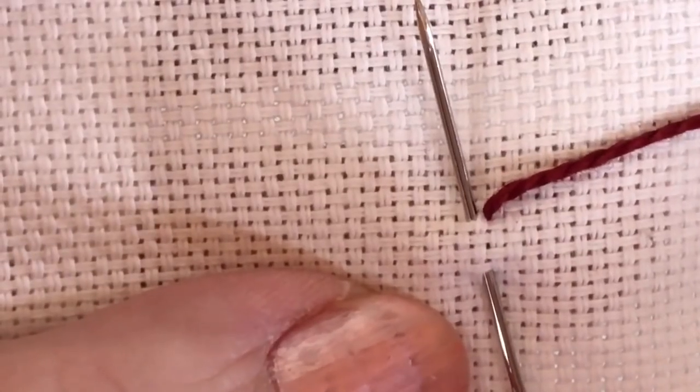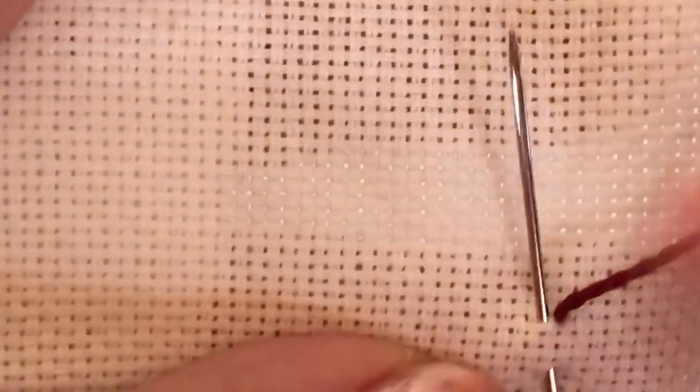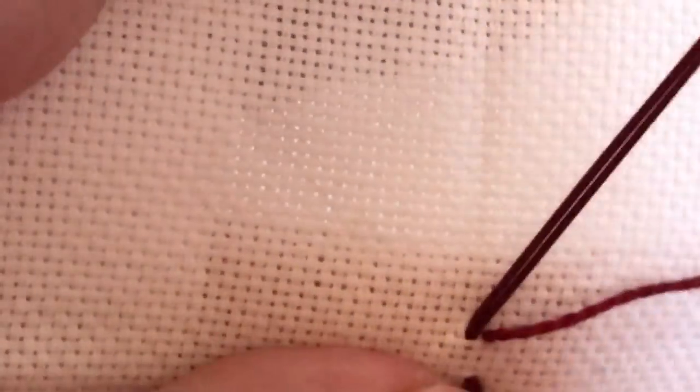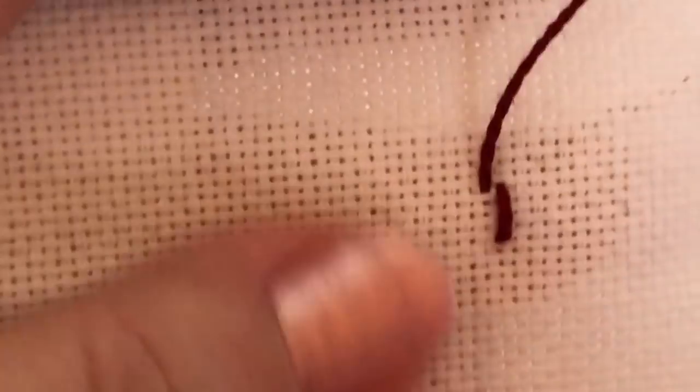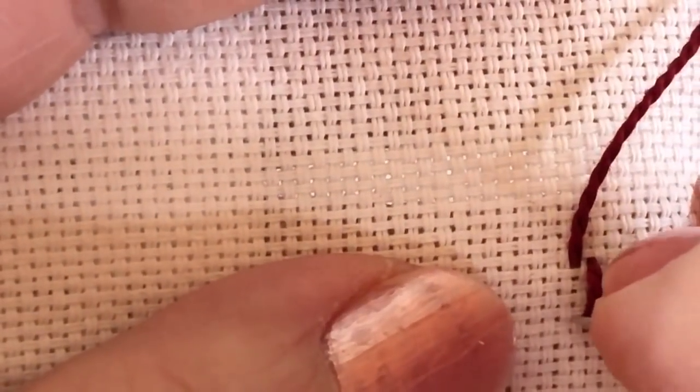Okay? And pull your thread through. That is Kloster block or satin stitch number 1. We're going to do that 5 more times.